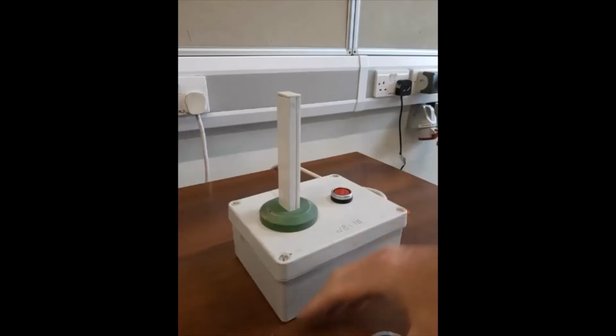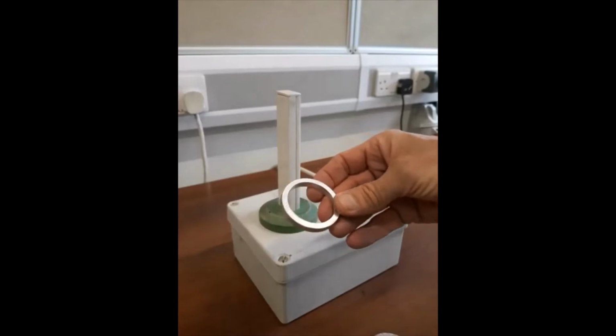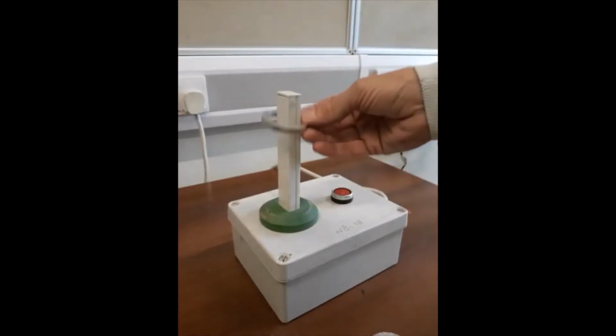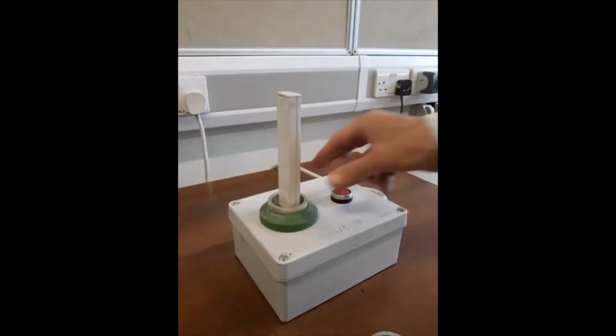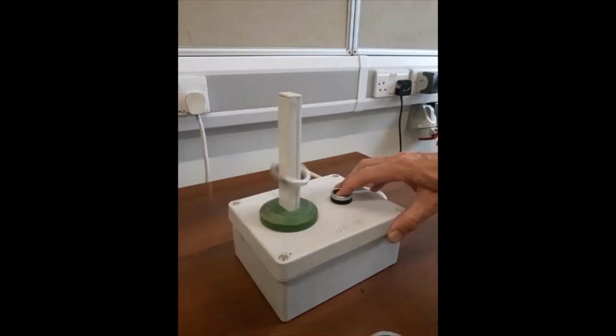And all I'm going to do is take this solid aluminium ring, put it over there, and I'm going to energize the coil. When I energize the coil, watch what happens. So this is operating at mains voltage. It doesn't matter, this can happen at any voltage.